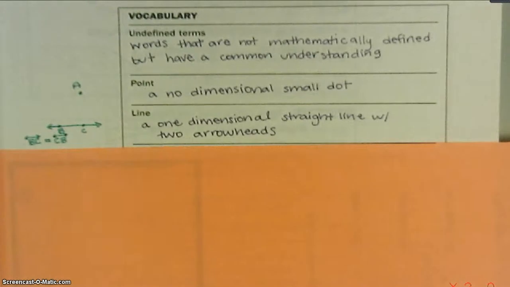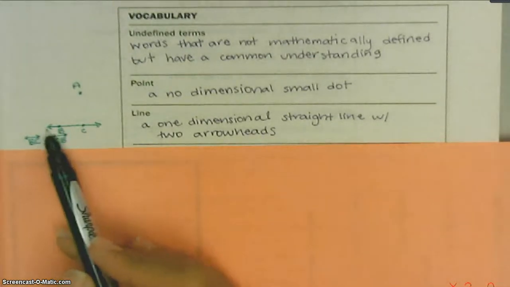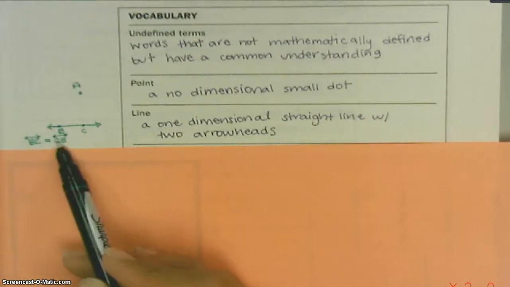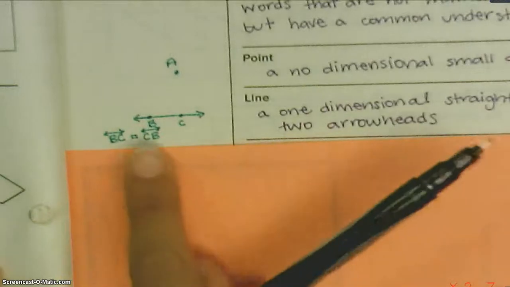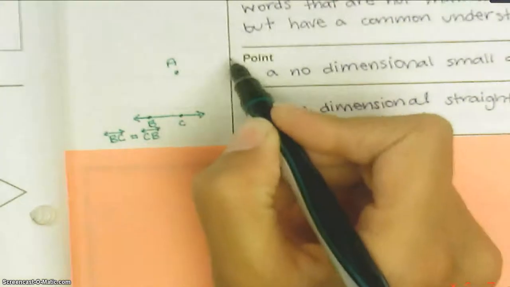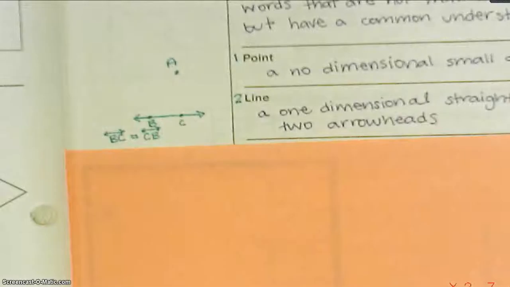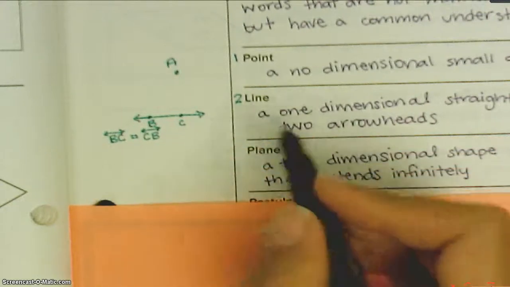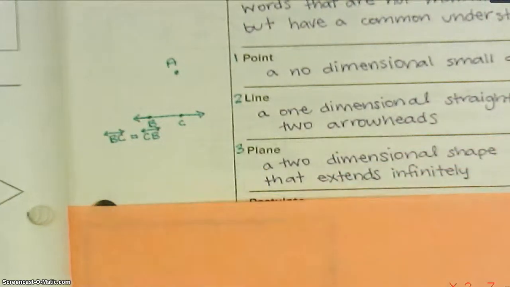You can say BC or CB, because if you're going forever through B and forever through C, it doesn't matter which letter we put first. These are both proper ways to name a line. I'll zoom in there for you if you can, so you can see that okay. This is a fine way to name the line. This is a fine way to name the line. But you only need 2 points. So we needed 1 point here for a point, 2 points to make a line, and then for a plane, hopefully you guessed it, we need 3 points to make a plane.